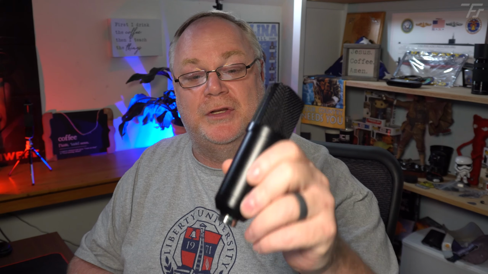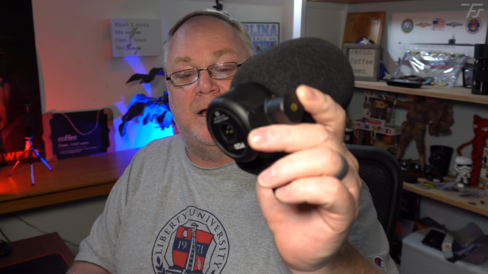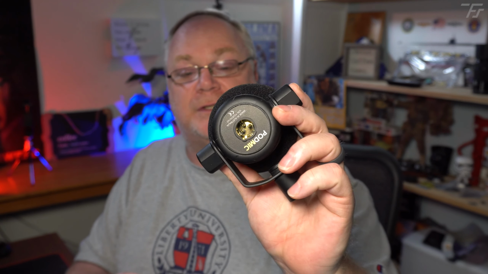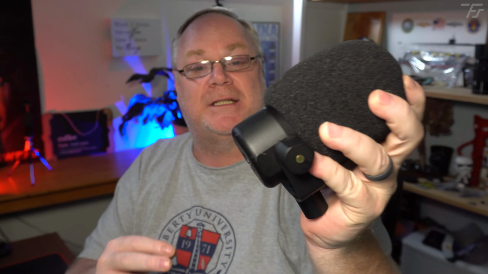This is a condenser microphone, but it's XLR, so you need an interface or a mixer for this to work. This is my favorite microphone that I'm currently using, and this is a Rode PodMic. This is a dynamic XLR microphone. Again, very simple in design. There are no buttons. You basically plug this into an audio interface or mixer, and whatever sound you put into it comes out of it at a low input.